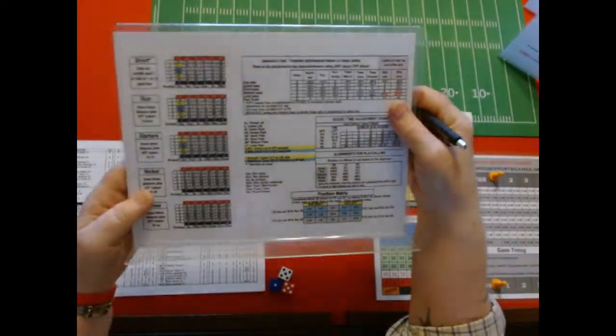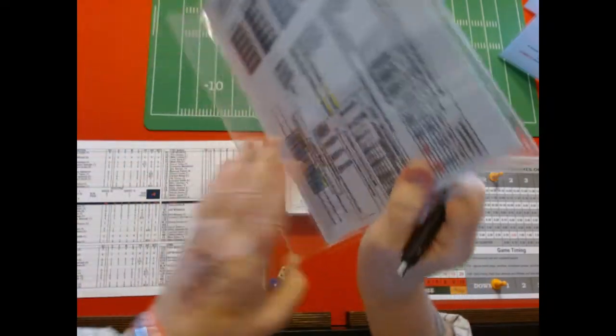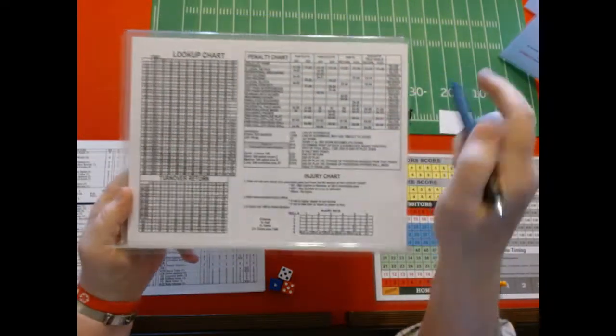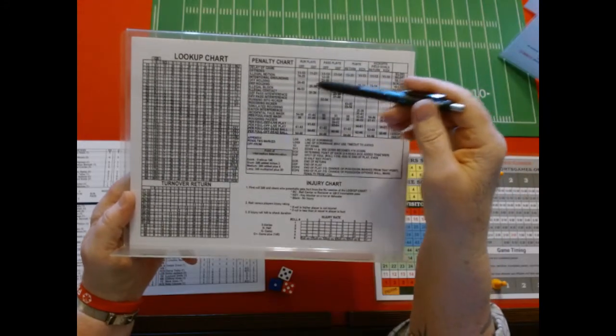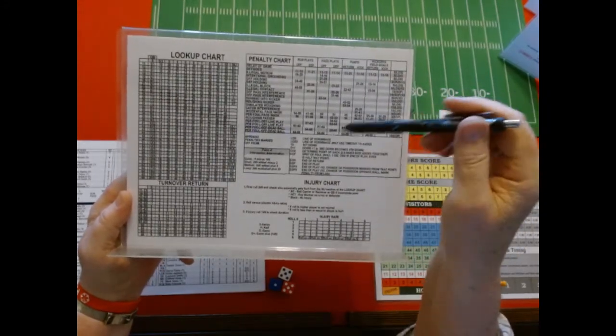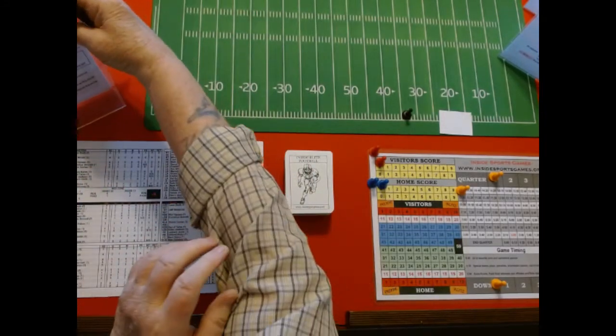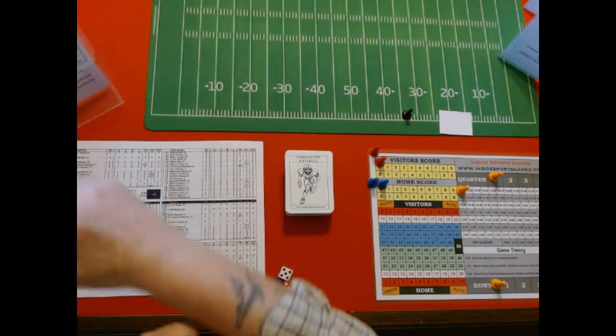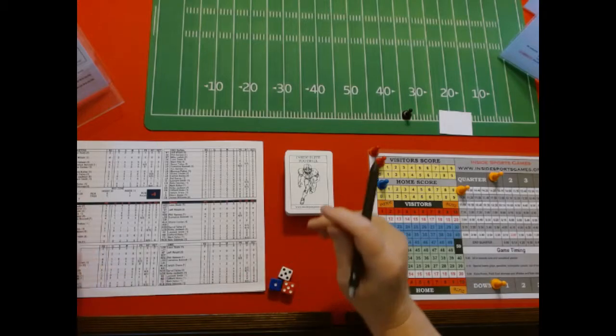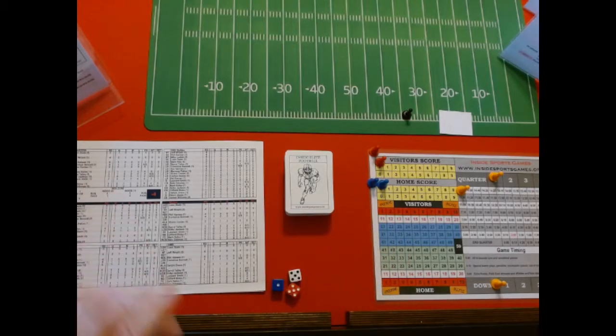Okay, and then there are some other things on here, especially on the back. There are breakaway charts, lookup charts. There's a penalty chart here, which I don't use. I'll show you the other one in a minute. And so a couple of plays, I'll show you that chart again, then we'll cut it down to that. For penalties, I use these charts here.